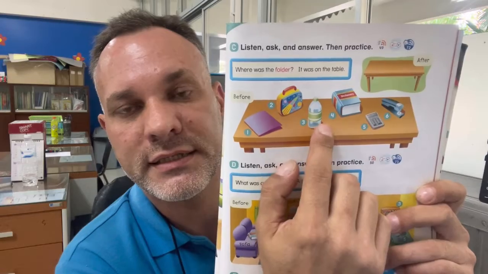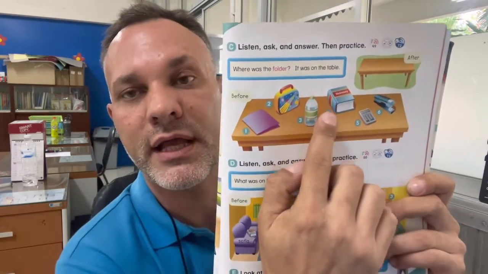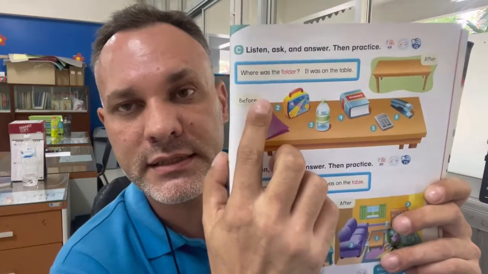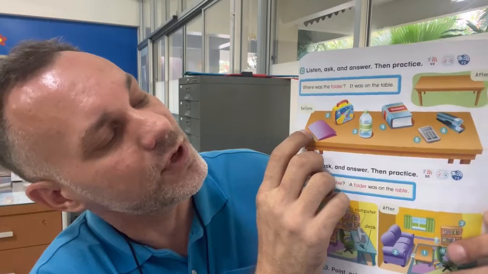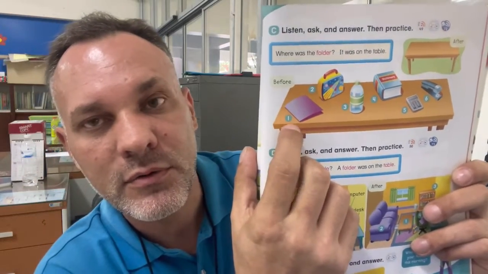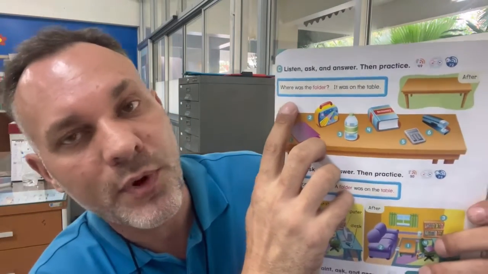They were on the table before, and this is after. They're not there anymore. They did number 1 for us. The folder was on the table before, after it isn't.